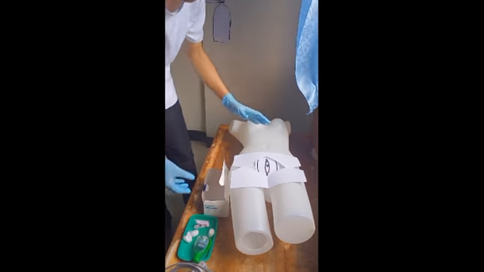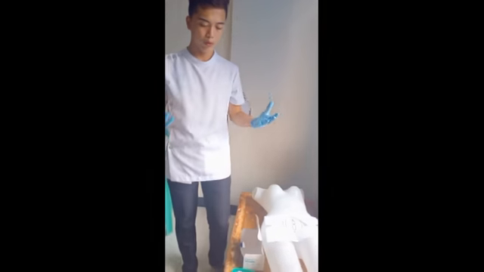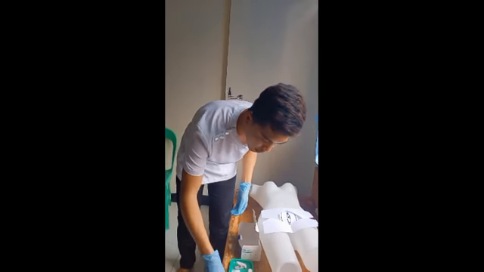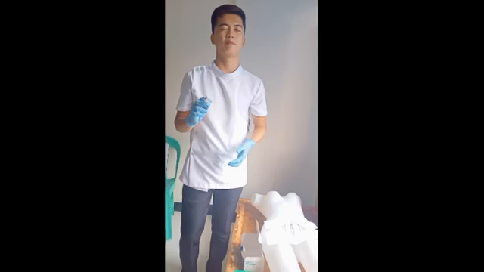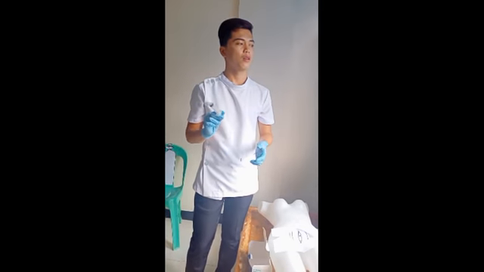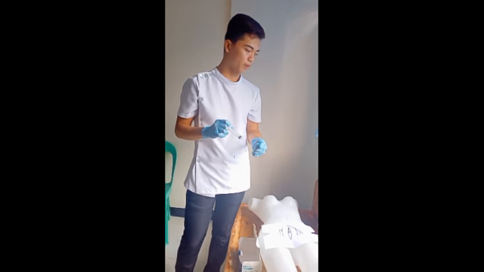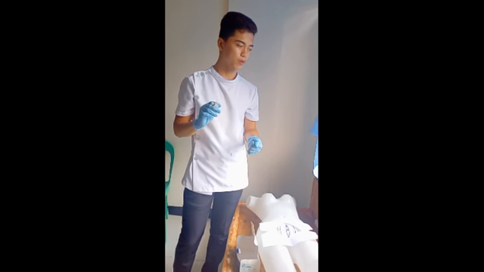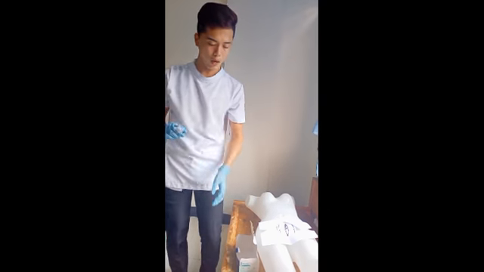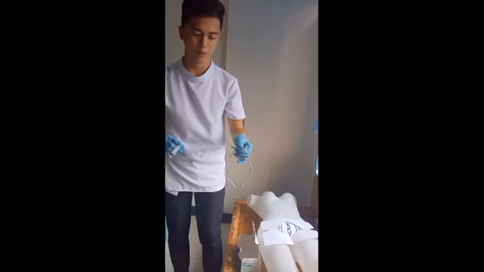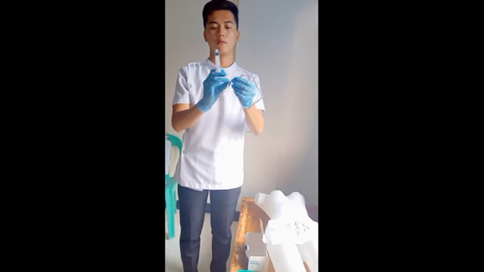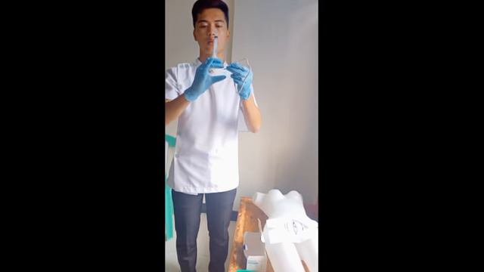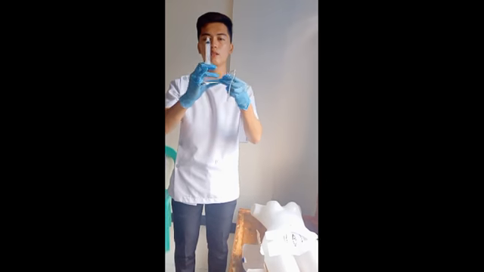So let's assume I'm done. The next is I'm going to check if the urinary catheter balloon, just like a circle in this part, okay?